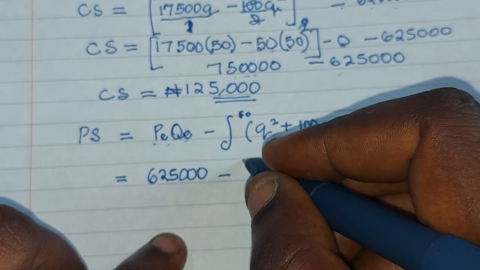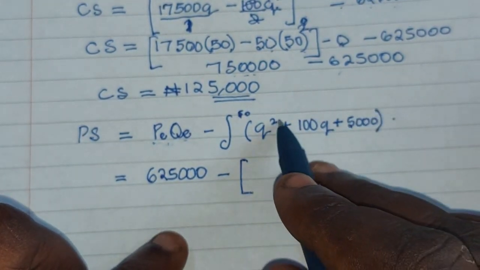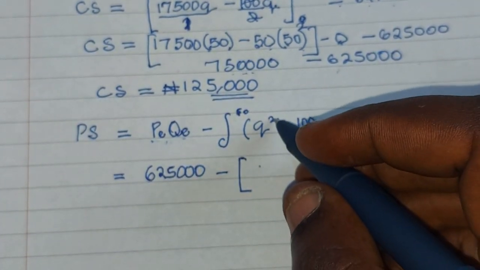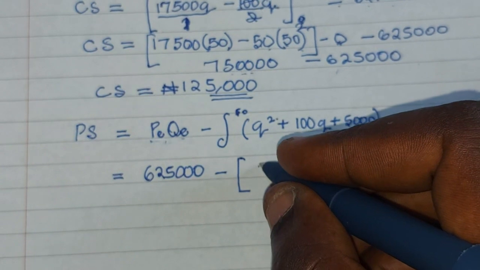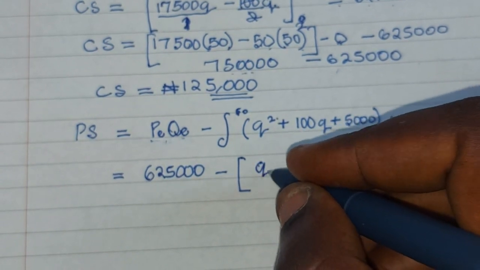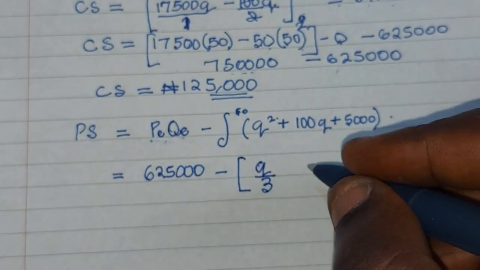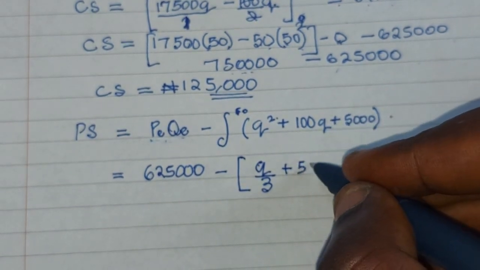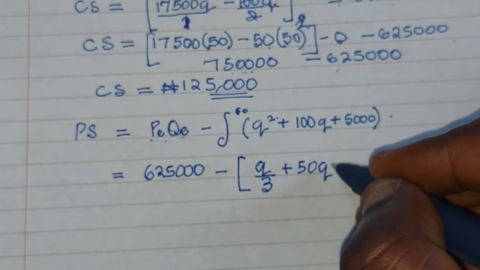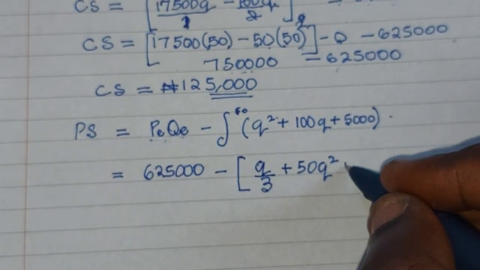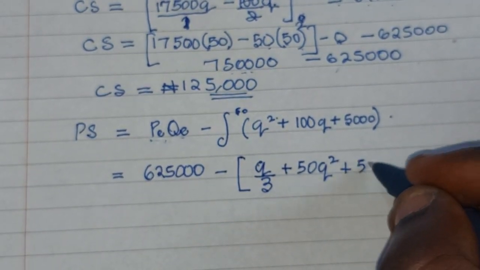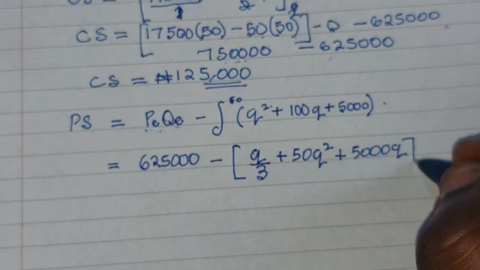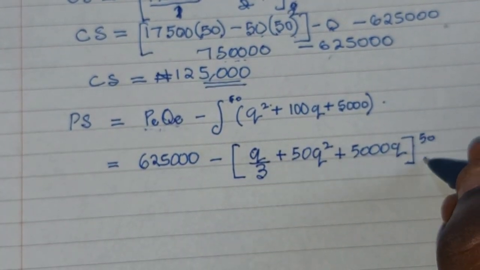So when you integrate this, what do you have? You have Q cubed all over 3, plus 50Q squared, plus 5,000Q, from 0 to 50.